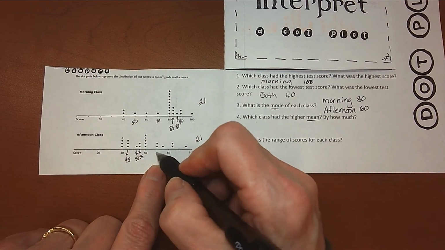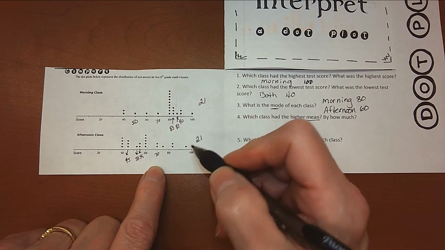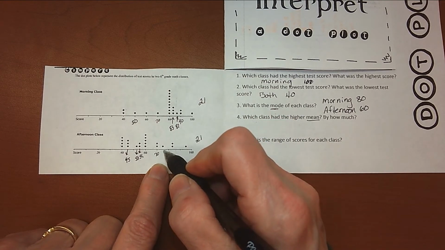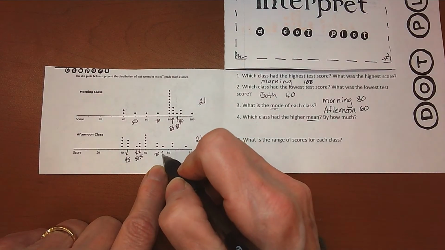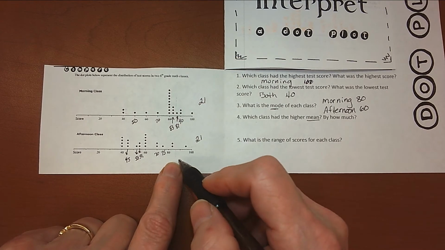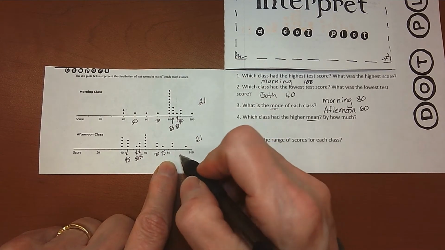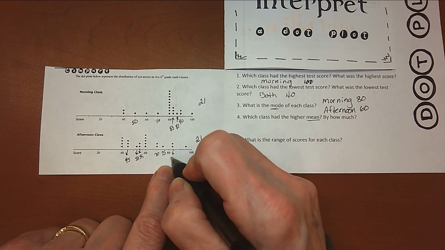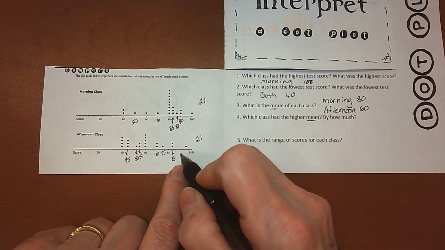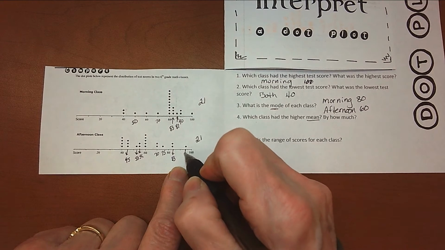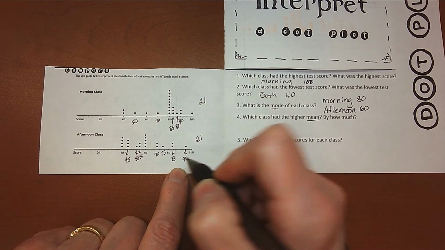We've got 60. We know that this is 70. So this is about halfway here, so we're going to call that one 75. And we've got 80 here, and then this one, 83, is about a third of the way. And then we've got this one right between 90 and 100, so we'll call that 95. I think we've got all of them now.